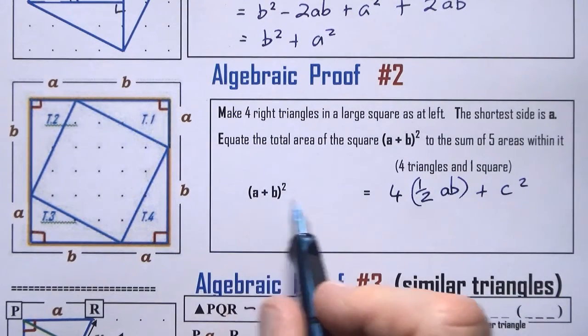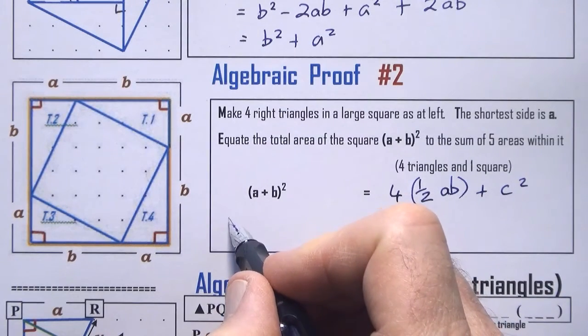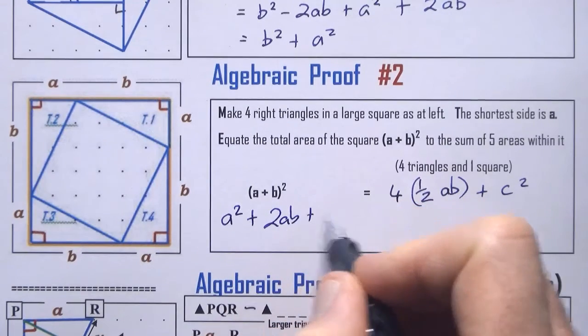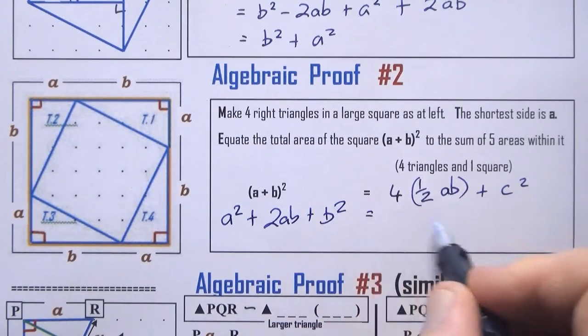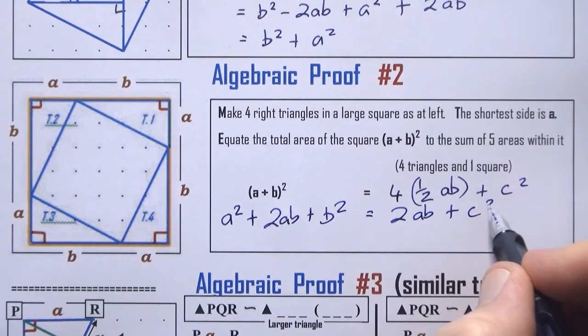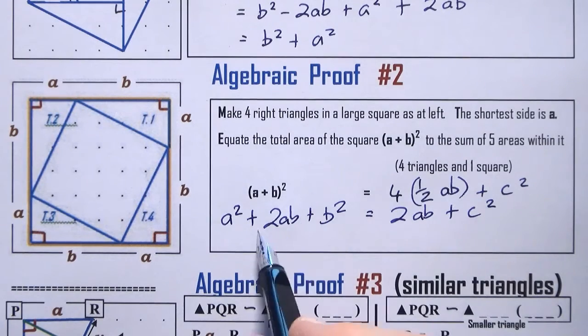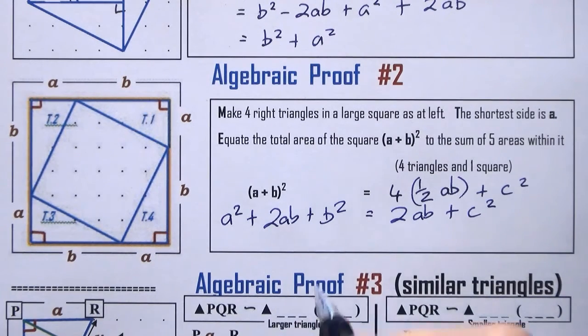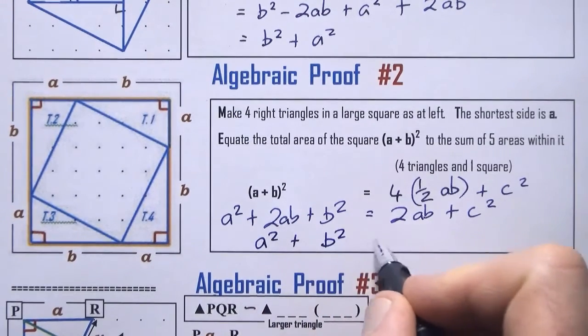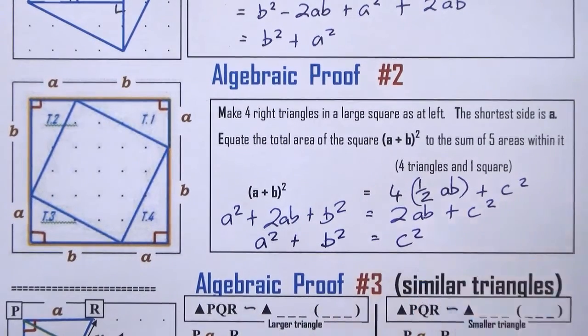Now we must expand A plus B squared, which is A squared plus 2AB plus B squared equals 2AB plus C squared. The 2 AB's cancel, and we are left with A squared plus B squared equals C squared.